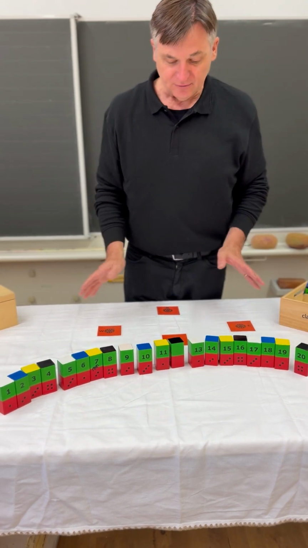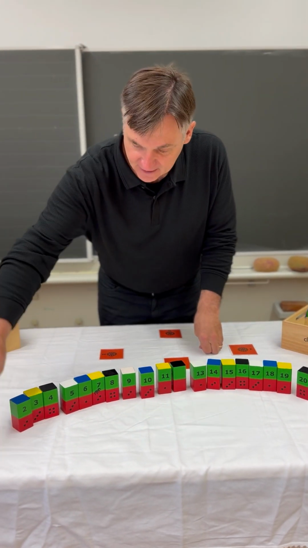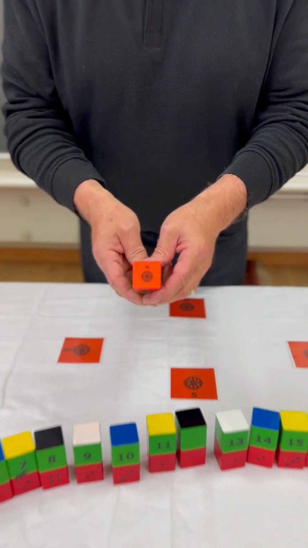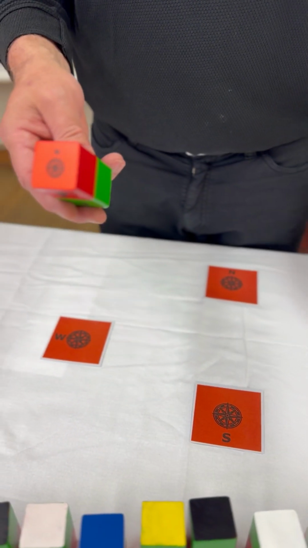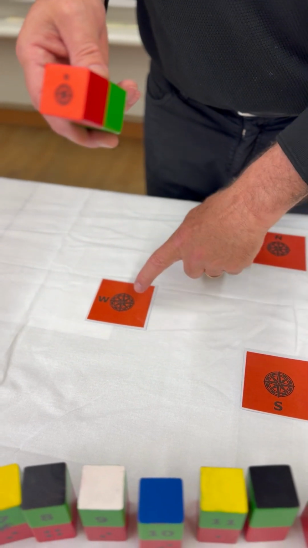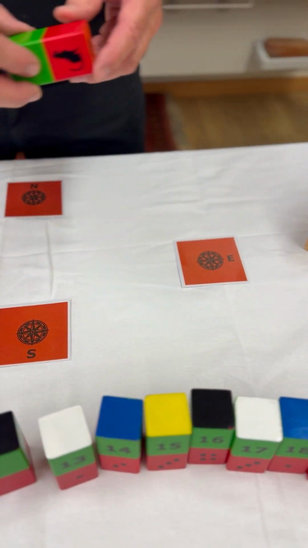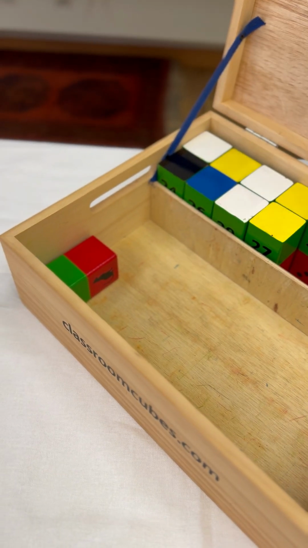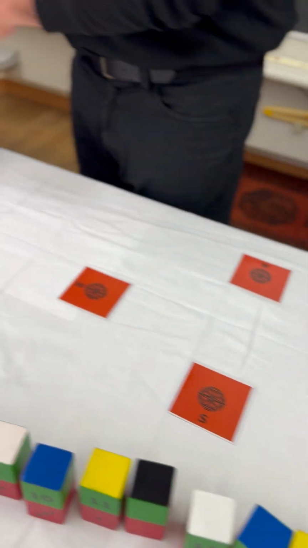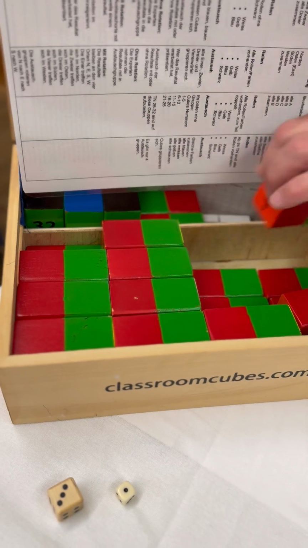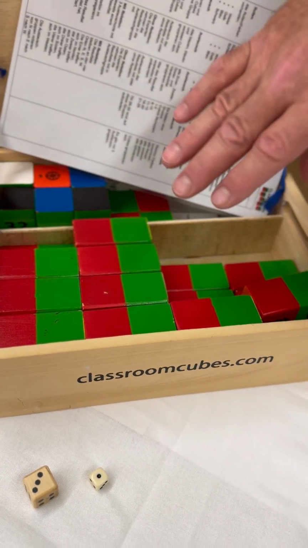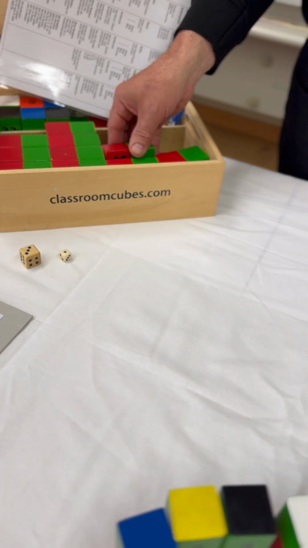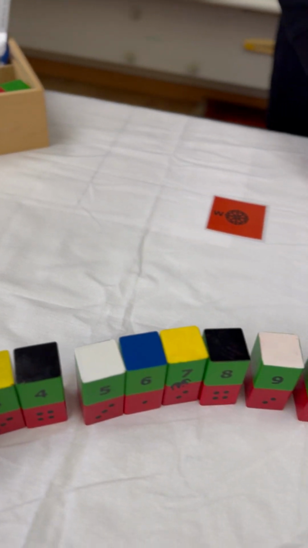So, how do you form 4 groups? Very easy. Every cube has symbols. This one, for instance, has a symbol north. But you also have east, south, and west. So, if you put the cubes in a box, in a way nobody can see them, for instance, like in here, then the pupils come, they pick a cube, and then those 4 groups are very easily formed.